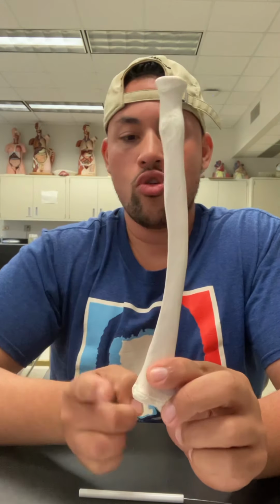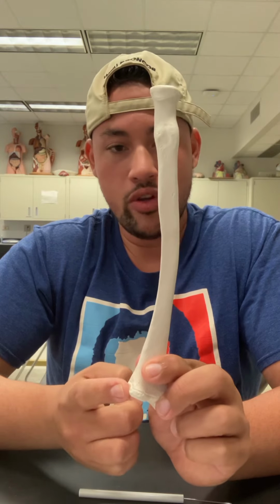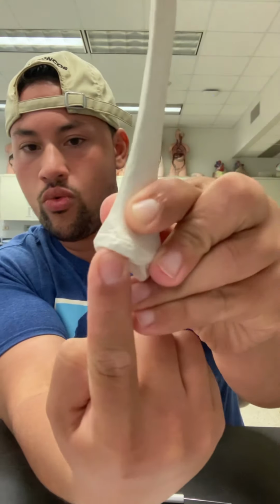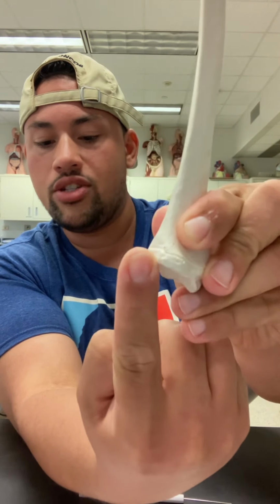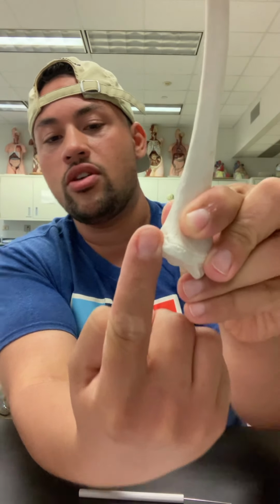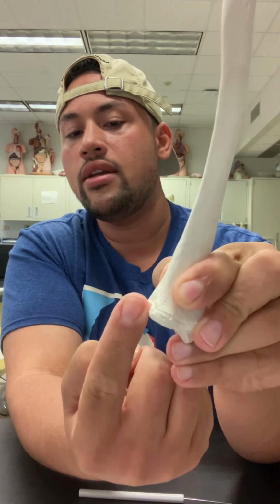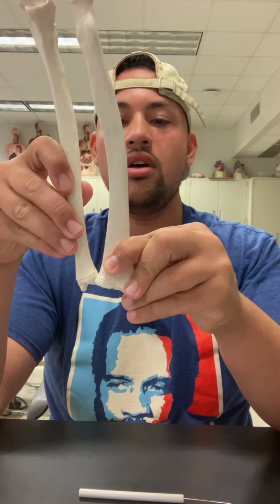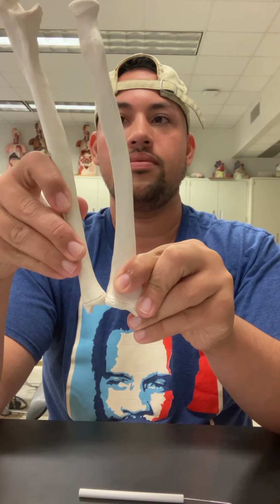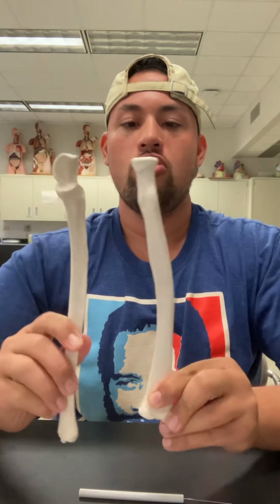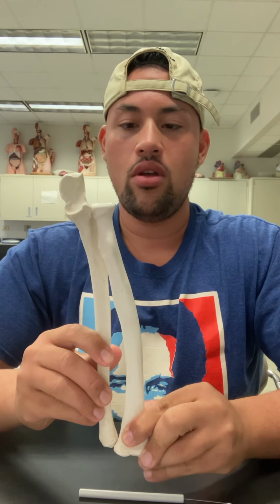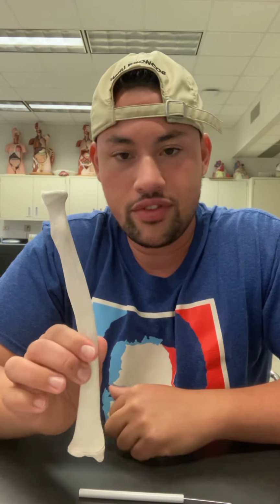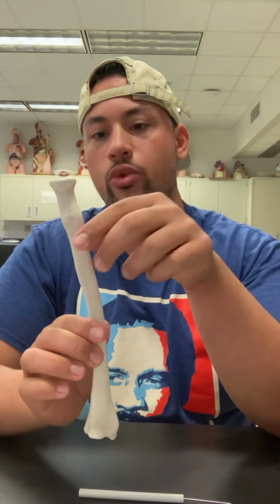If we go to the medial side of the radius, that right there is going to be the radial notch. Sorry, ulnar notch. Why is it called the ulnar notch? Because that's where the head of the ulna is going to connect. All right? So, how do I know if this is a right or left radius?